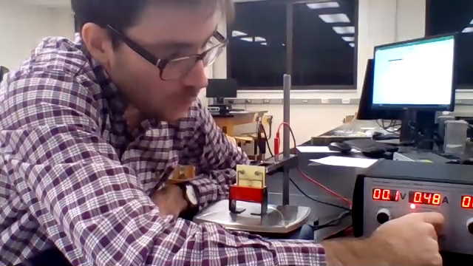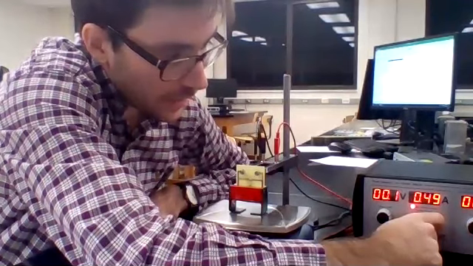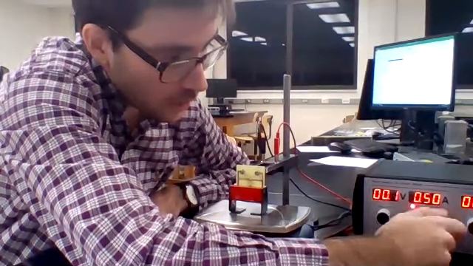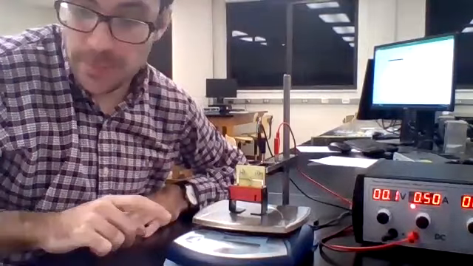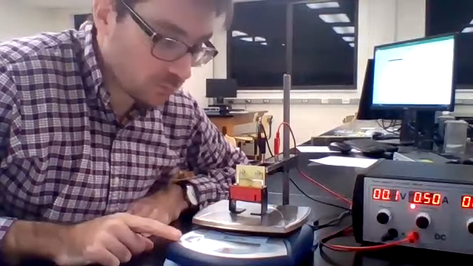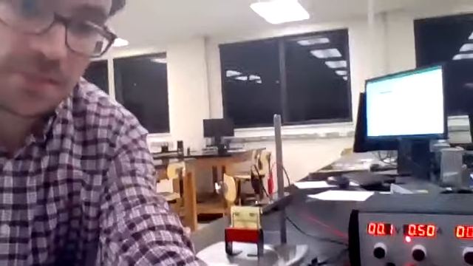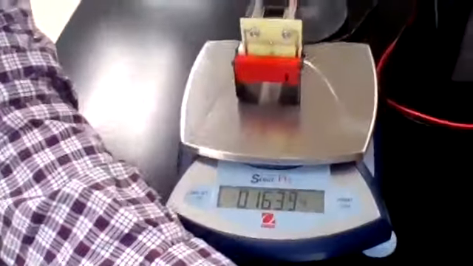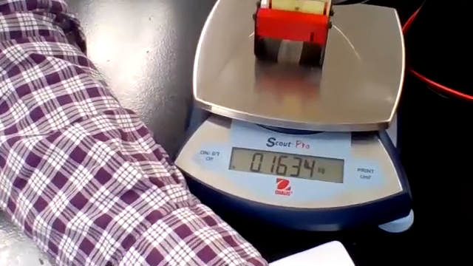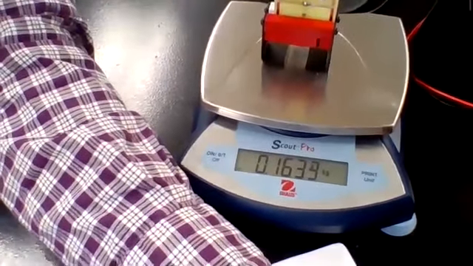And as we do that, we're going to see a difference in our measured weight on the scale. And just to show you guys, that's ending up looking here like 163.3 grams. So that's changed from when we had no current whatsoever in the experiment.